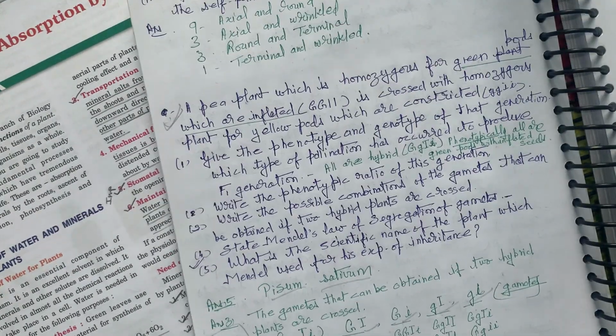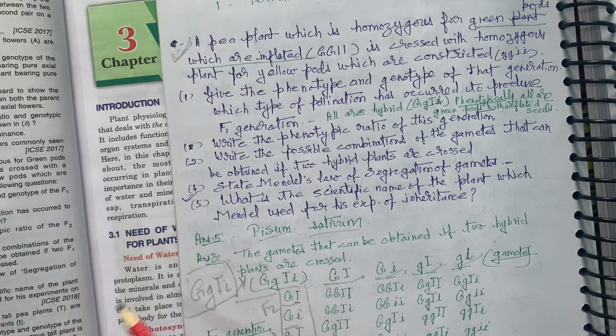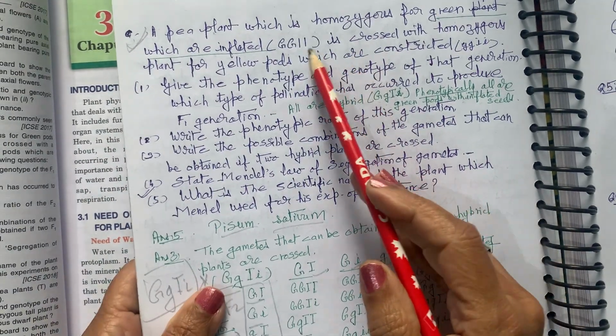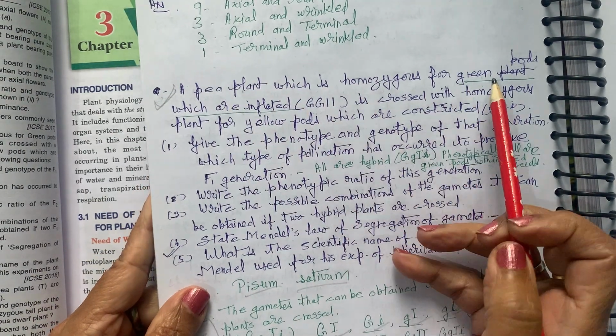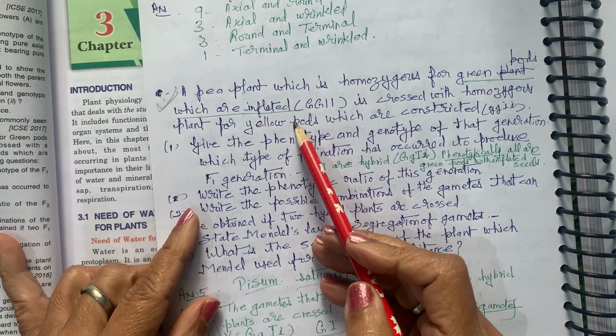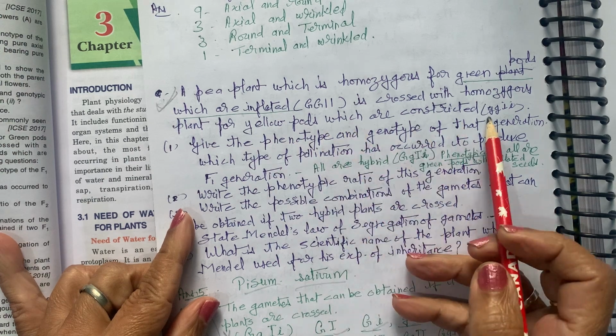Now there is one more question that comes here, this is also a board question. When a pea plant, this one you see, a pea plant which is homozygous for green pods which are inflated is crossed with the homozygous plant for yellow pods which are constricted.